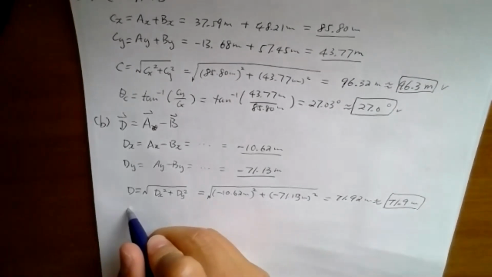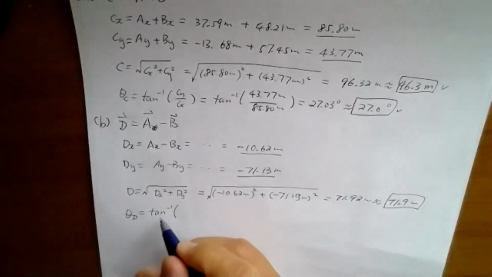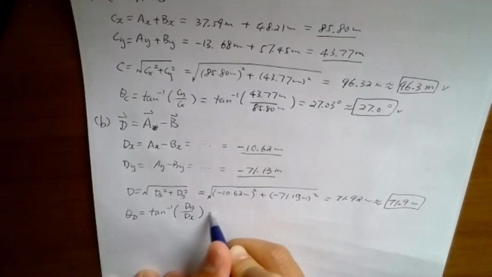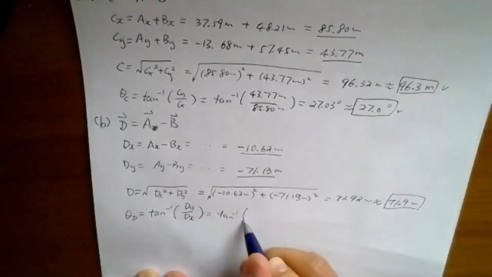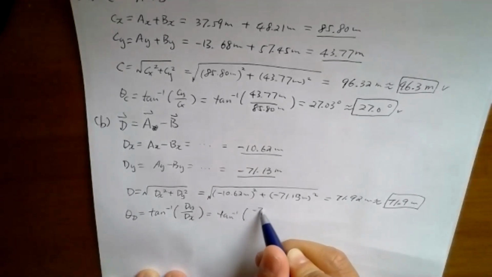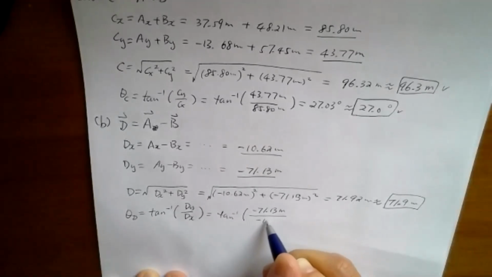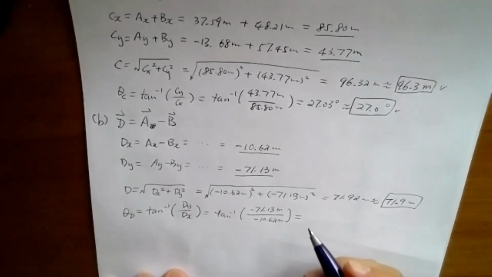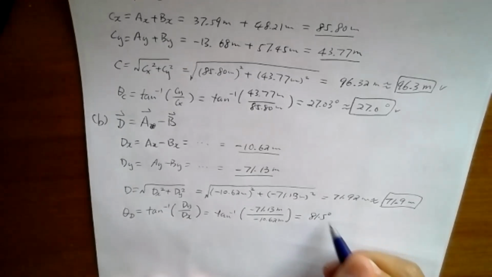All right, now let's look at the directional angle. So it should be tangent inverse of the y component over the x component, right? So then tangent inverse of, you are doing minus 71.13 meters over minus 10.62 meters, okay? If you plug all this into your calculator, it's going to tell you 81.5 degrees, okay?